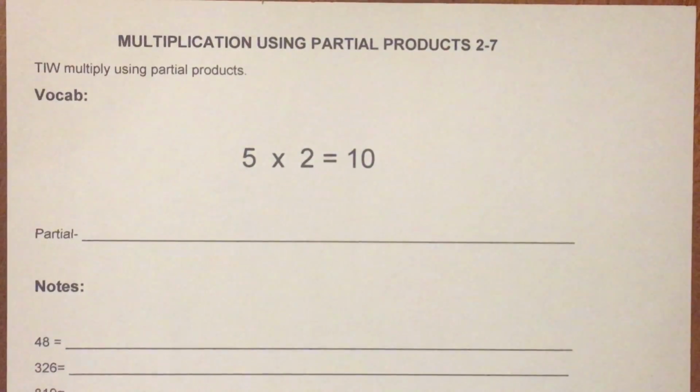Tonight's lesson, we're continuing with multiplication, but we're going to learn a new strategy. It's called partial products, and it's lesson 2-7. So our goal is, today I will multiply using partial products.